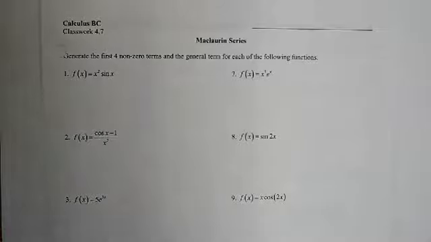I'm going to be working the problems from the Maclaurin series worksheet. It used to be called classwork 4.7. By the time you're watching this, this might be homework 12.1. But generally, the instructions for the first side is write the first four non-zero terms and the general term for each of these functions. Okay, so we're going to start with one of our known Maclaurin series, e to the x, sine of x, cosine of x, 1 over 1 minus x. And we're going to do some of those manipulations on them.